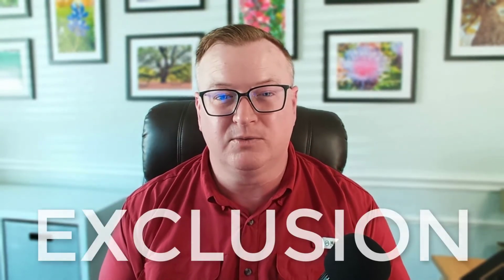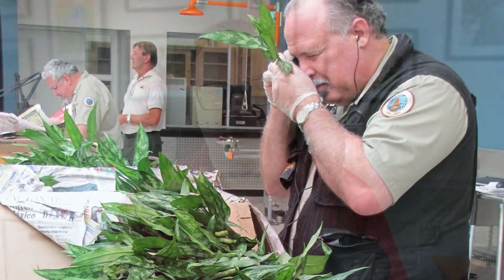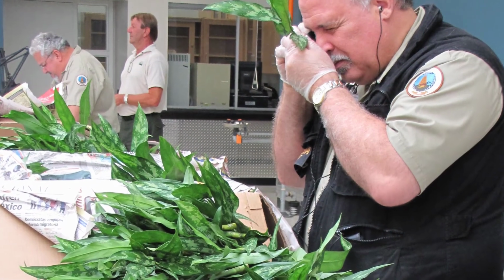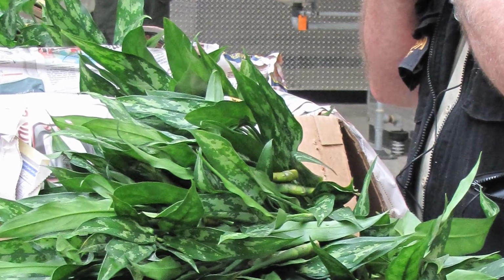Our next principle is exclusion. This is where we're trying to exclude the pathogen from the environment, from the plant, from causing disease. Part of that is quarantine, and inspection is an aspect of this. This is where the government tries to prevent that disease from coming into our country by excluding or inspecting plants that could harbor this disease.